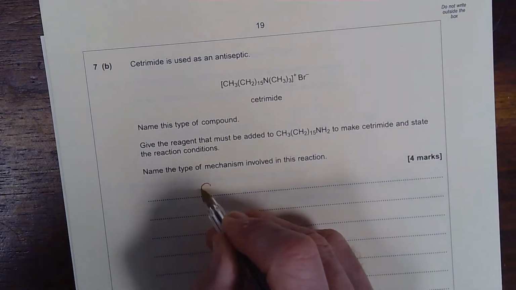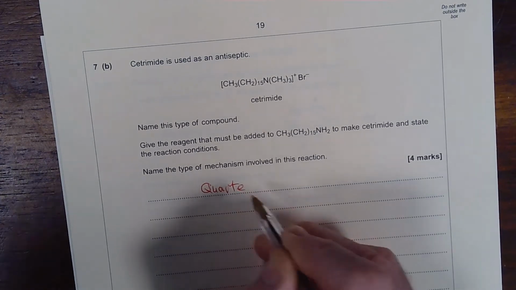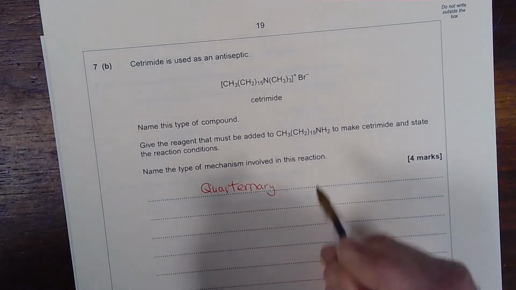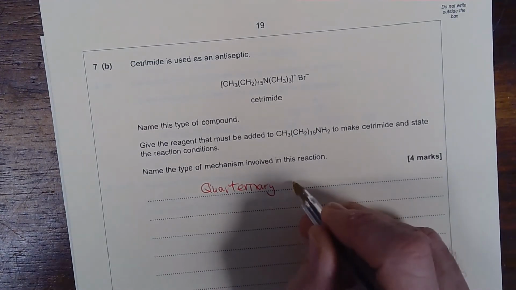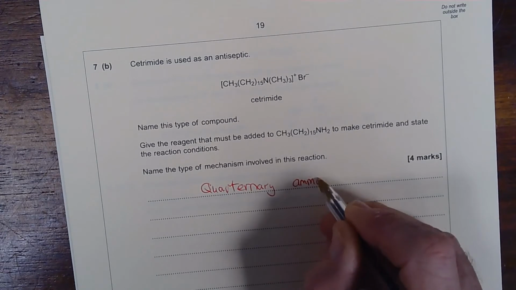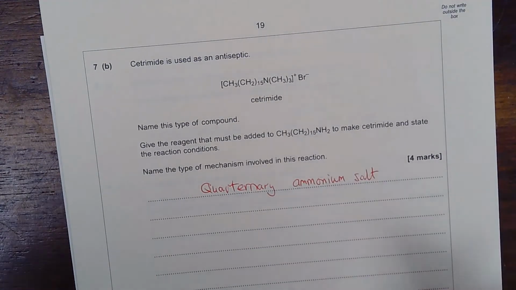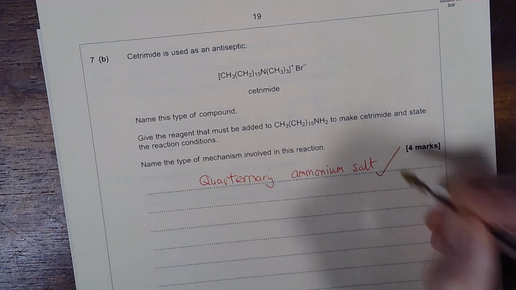So it is a quaternary ammonium salt. It's actually a quaternary alkyl ammonium salt, but you'll certainly be fine with this as a compound. If you wrote quaternary ammonium ion, the mark scheme doesn't make it clear, but that's not the compound, so you wouldn't get a mark for that.